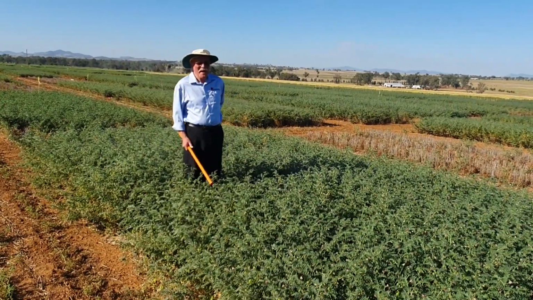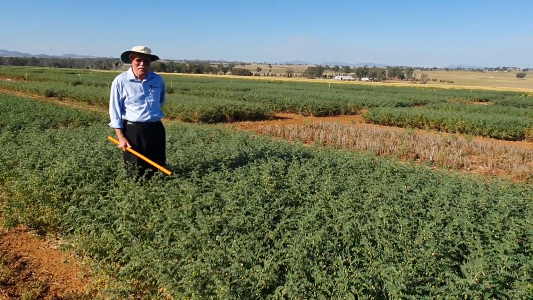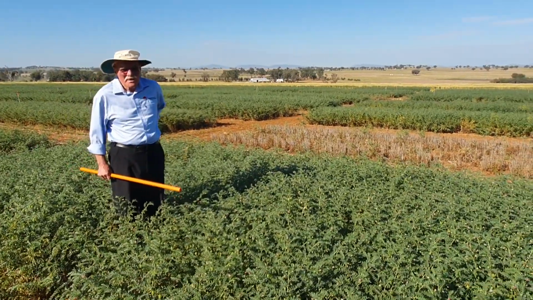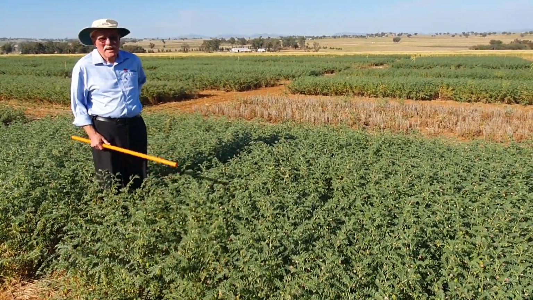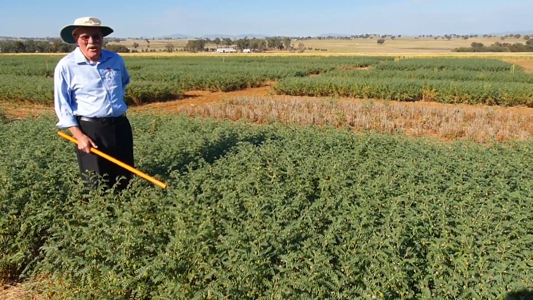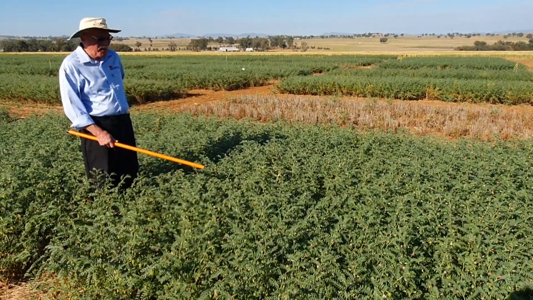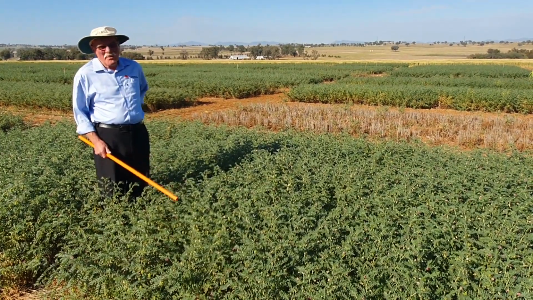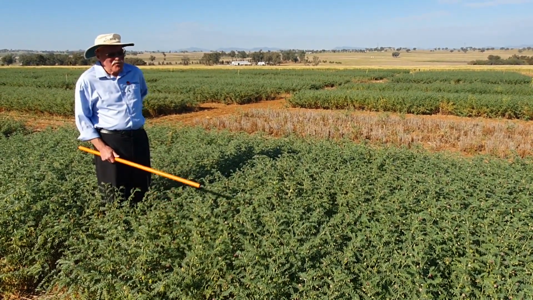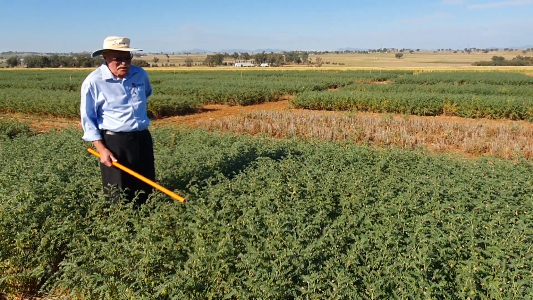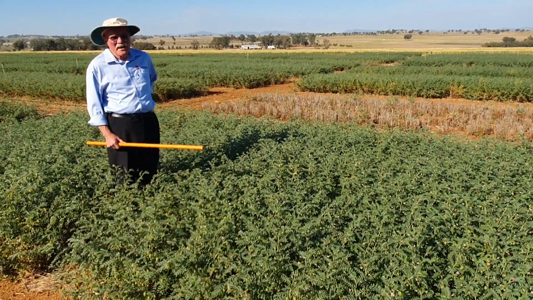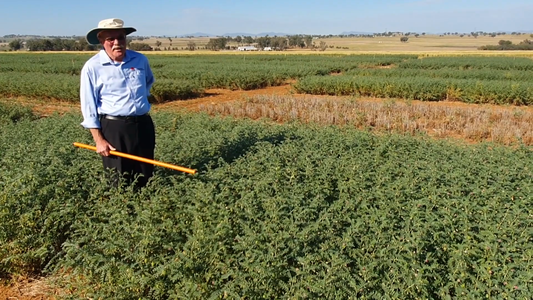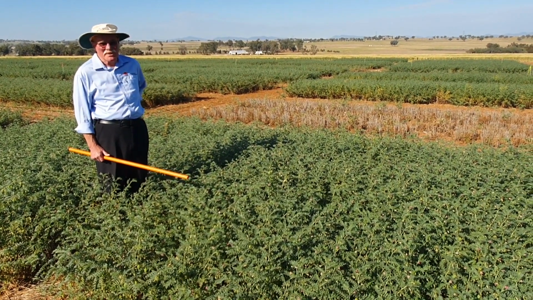Okay, we're now in a plot of Kyabra chickpeas, which, as you saw with the earlier slides, without protective fungicides, Ascochyta kills Kyabra. This plot has received protective fungicides before the trial was inoculated and before each rainfall event. And as you can see, even with a variety that's as susceptible as Kyabra, you can manage Ascochyta blight in a season that's very favourable for the disease.